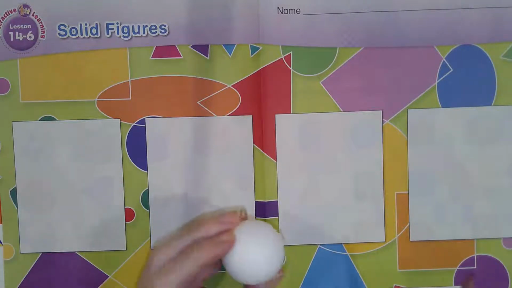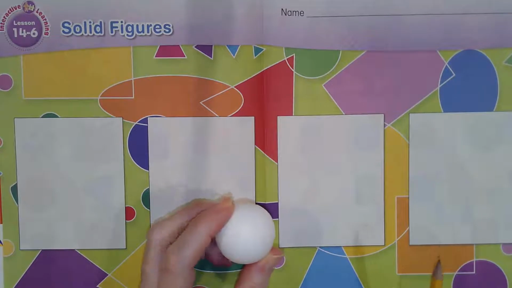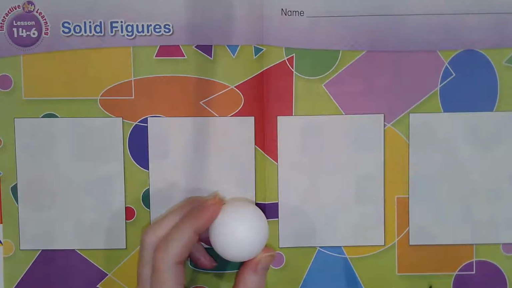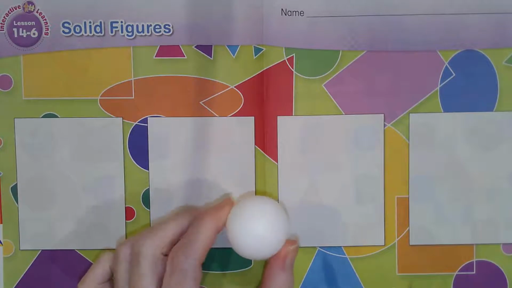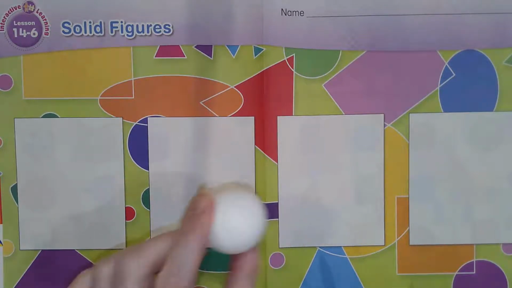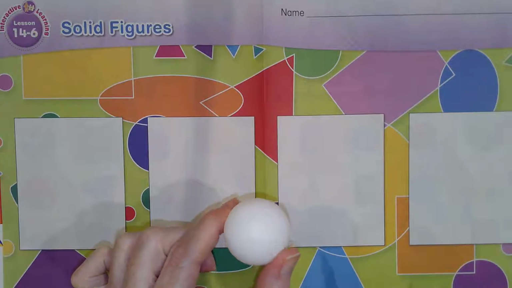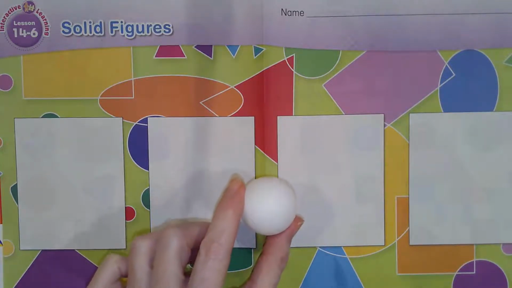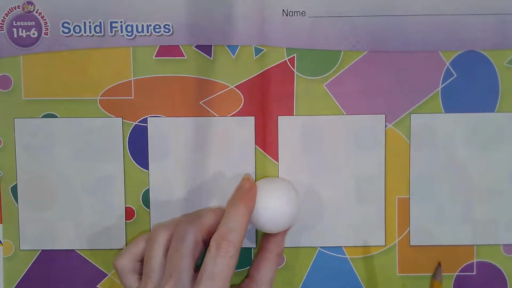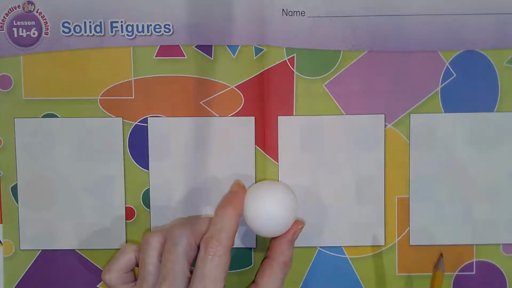Let's look at this. This is called a sphere. See, it's like a circular, round object we call a sphere. It is a solid object. Can you say sphere? Good job.